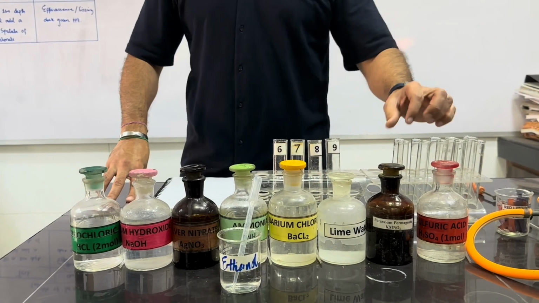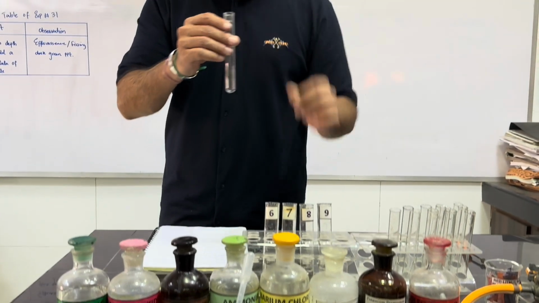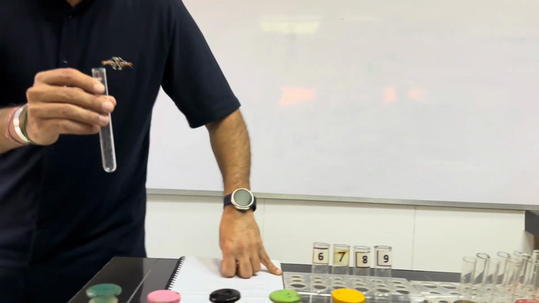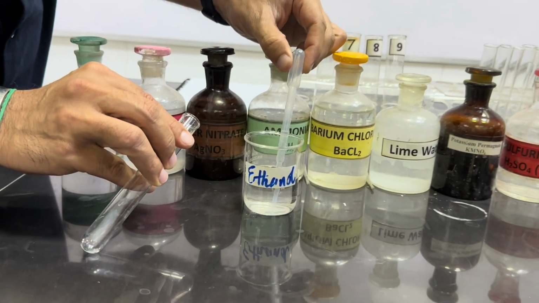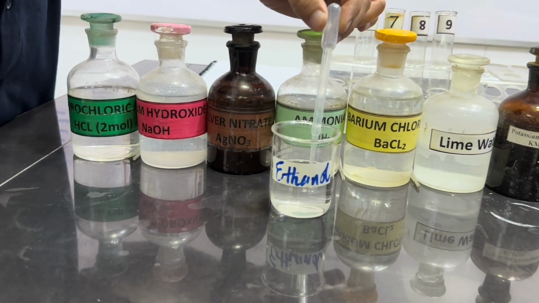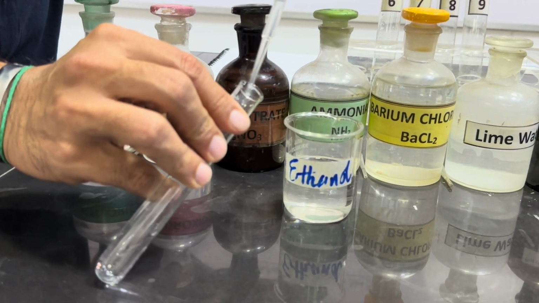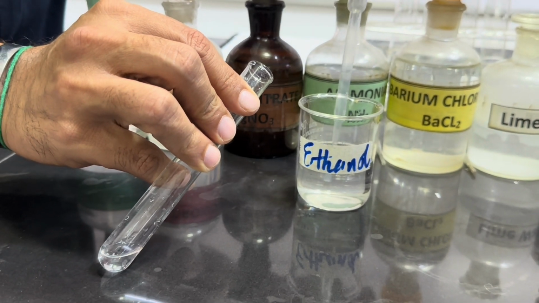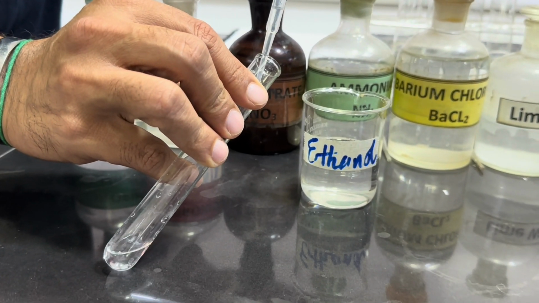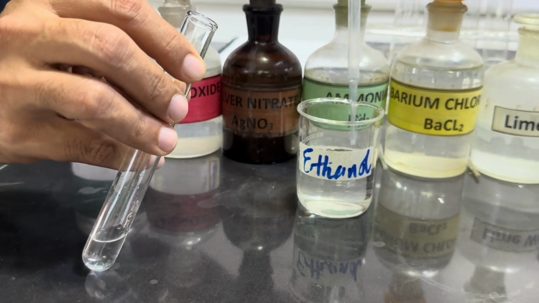Now we will take a test tube in which we will add 1 centimeter of ethanol first. So it's the ethanol solution, and we will add 1 centimeter of this in a test tube, and here it is approximately 1 centimeter solution of ethanol.